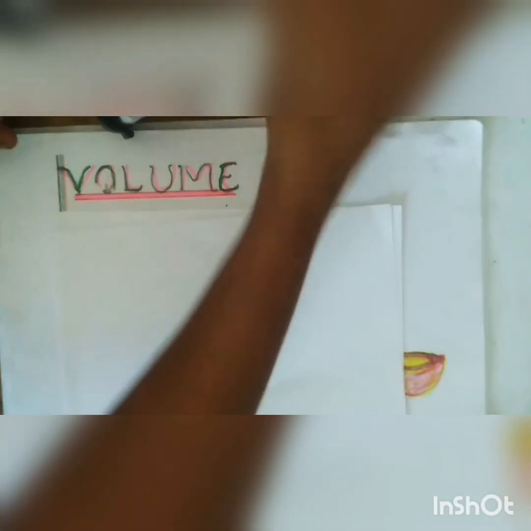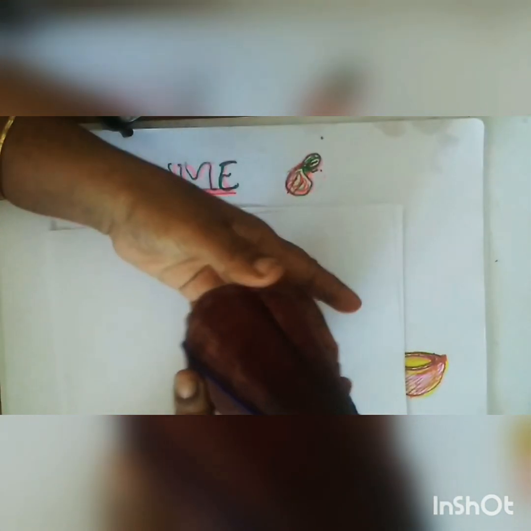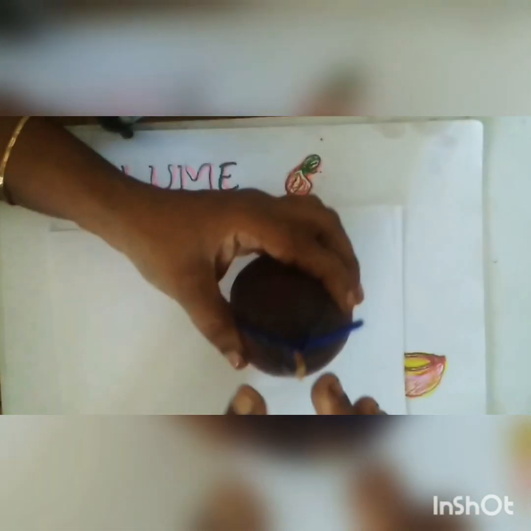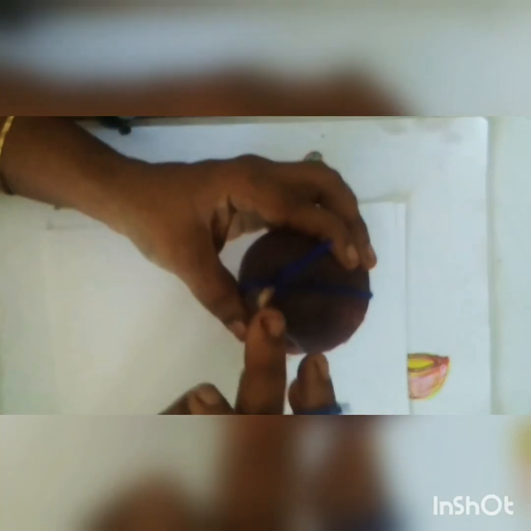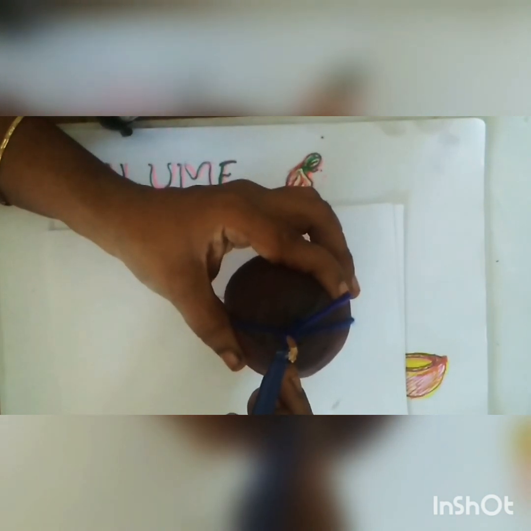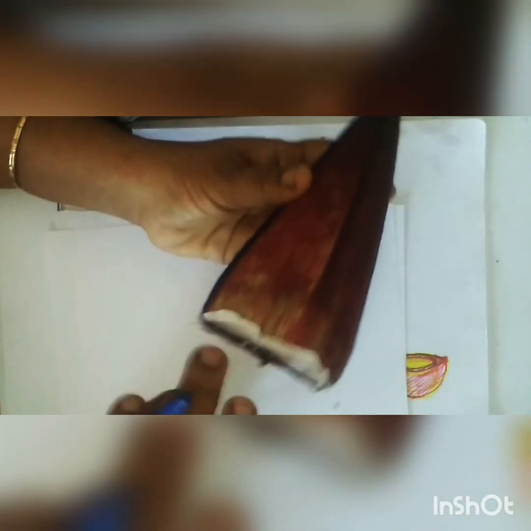Next, here is a cone. I use this to show the shape. This is a banana stem, part of the banana flower. Here, this is the apex of the cone, and the height of the cone is the distance between the apex and the center of the bottom circle.